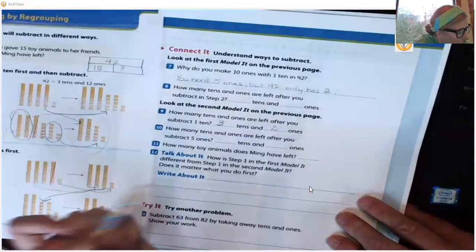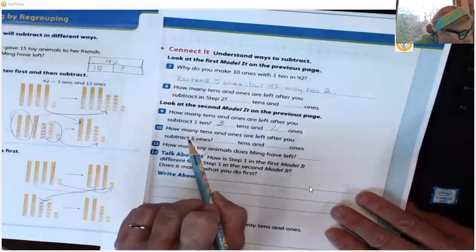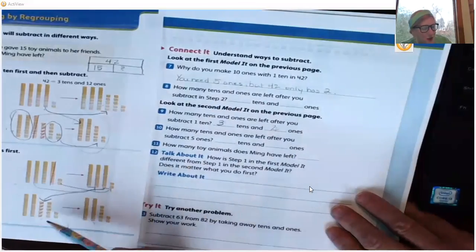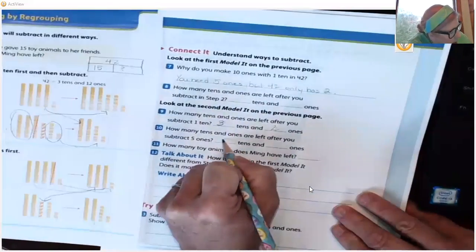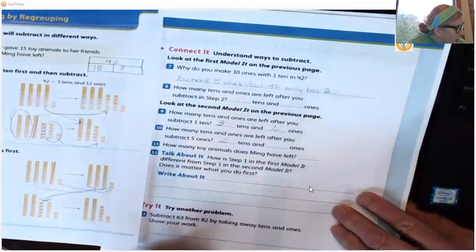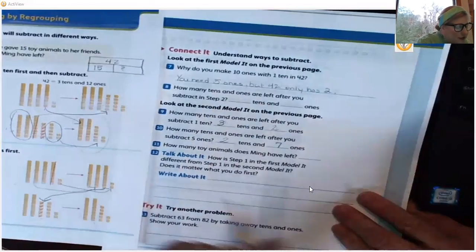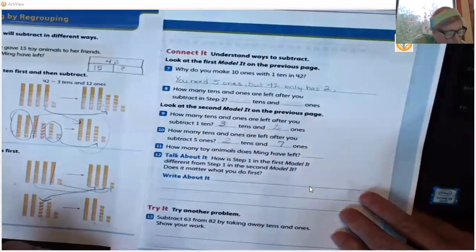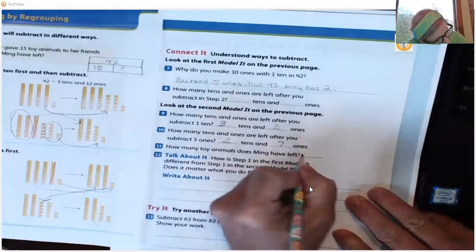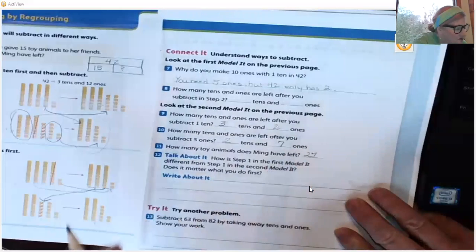Wow. All right, so how many 10s and 1s are left after you subtract the 5 1s? So that's when you're down here and you're going to subtract the 5 1s. So now you have 2 10s and you have 7 1s. So number 11, how many toy animals does Ming have left? Well, she has 27. Favorite number of the day, 27.